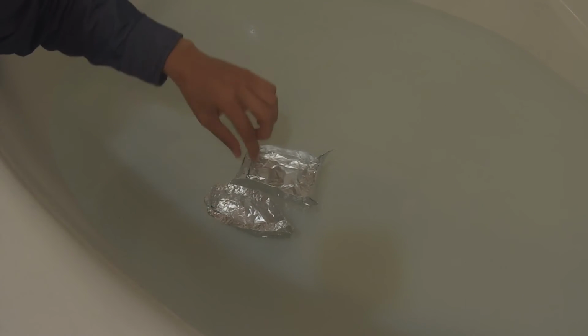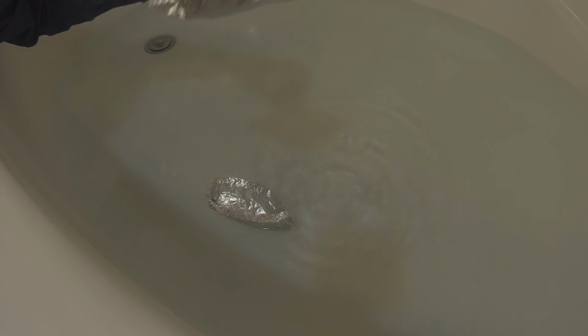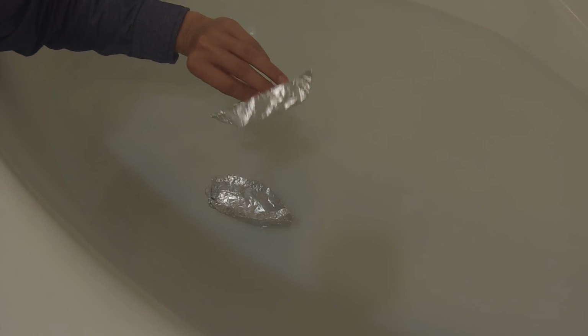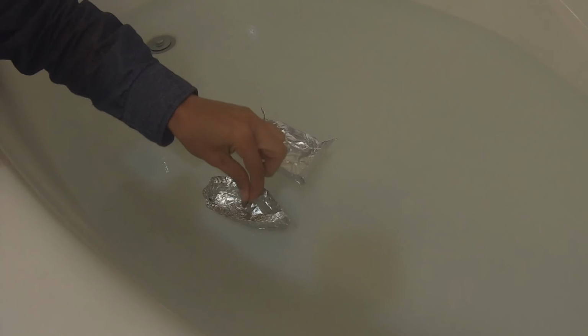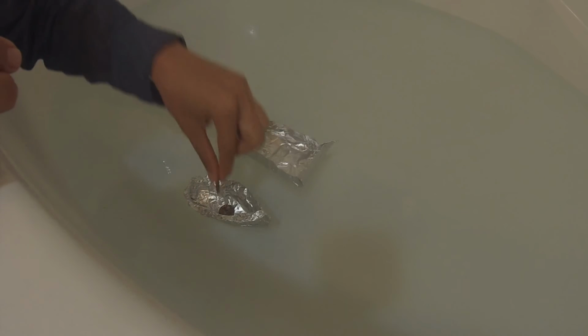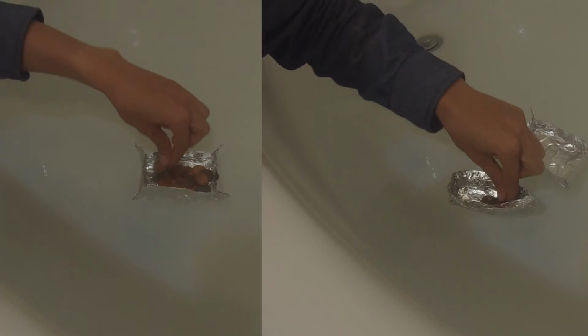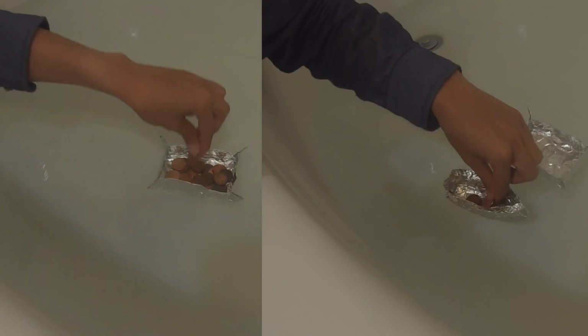Pick a couple hull designs that you think would be good for carrying a heavy load. Grab some foil and have fun designing at least 2 boats. Find some pennies and count how many pennies you can fit in each boat. See which design is the best for carrying a heavy load.